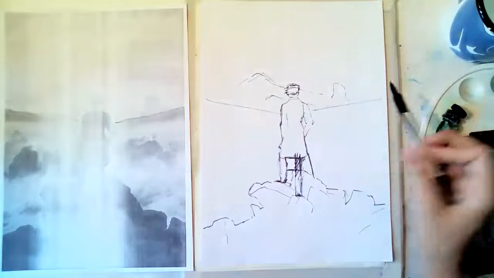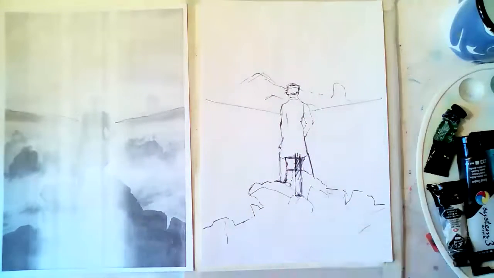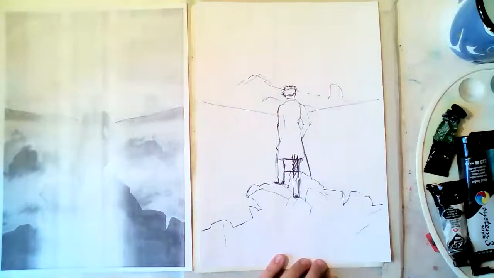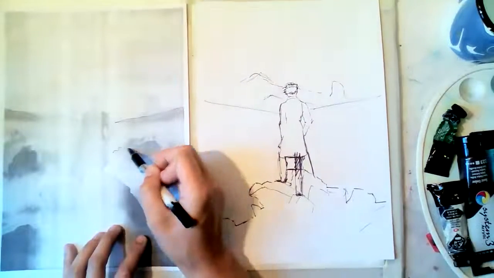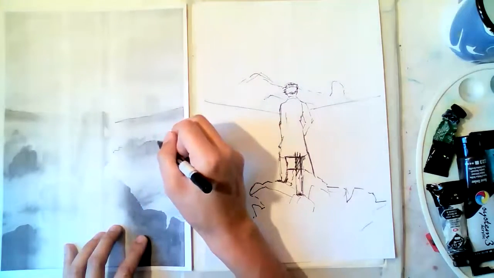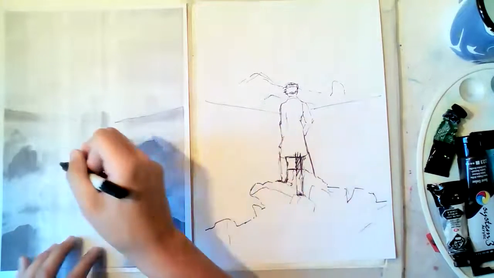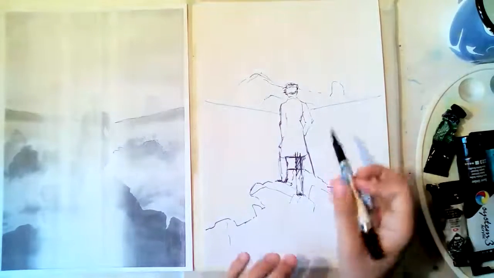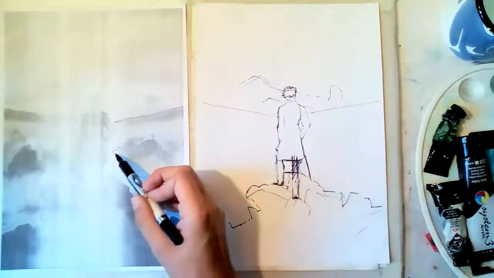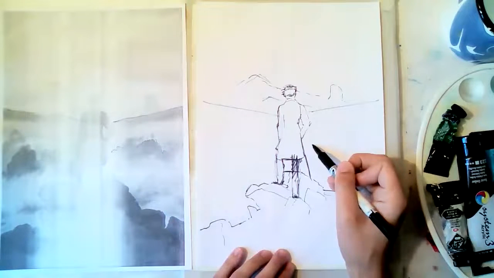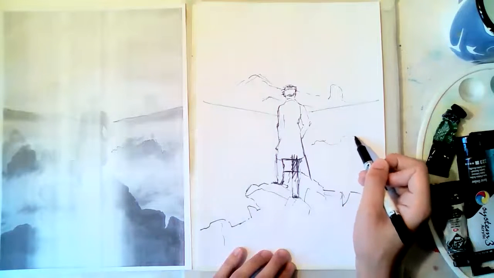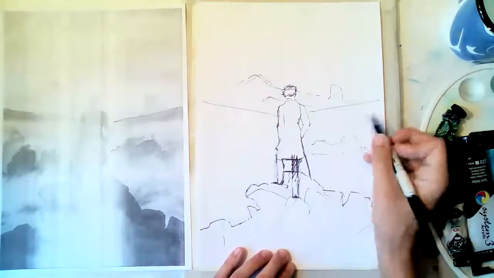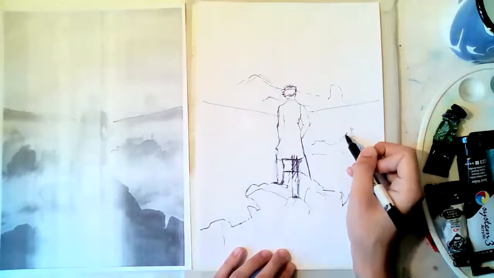Once I've marked those diagonals, I have the space to play with those rocks. Here there are also the trees. We'll see how we manage it. And again, you can follow that these rocks are starting more or less where the dress is. It also helps not to make them too big, because you see where they're ending.